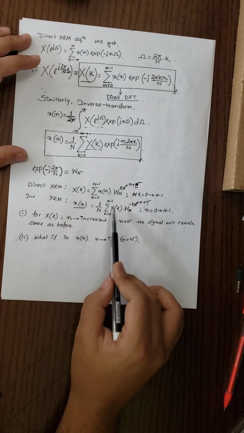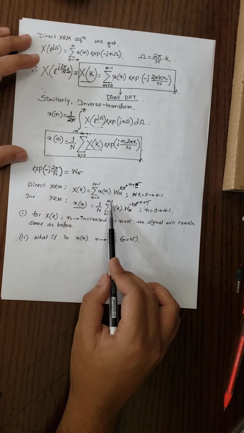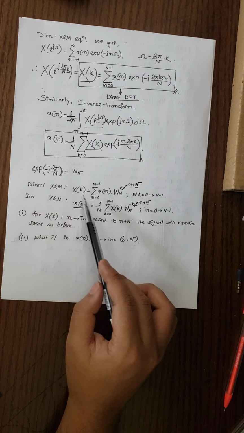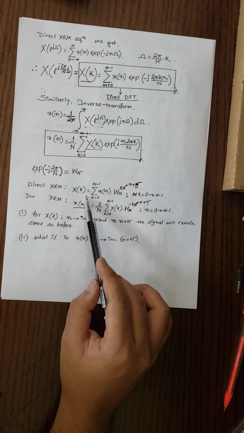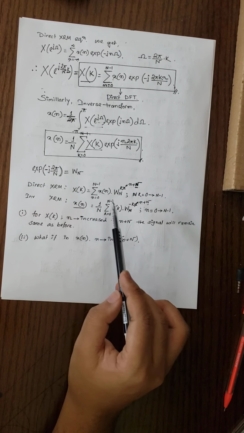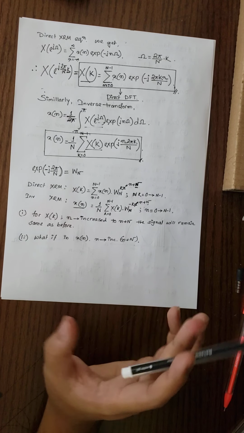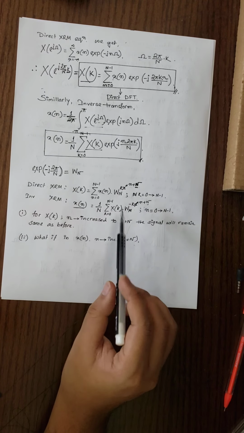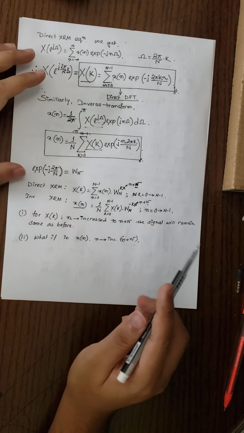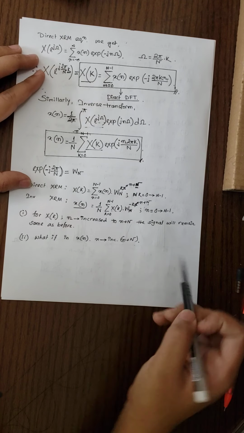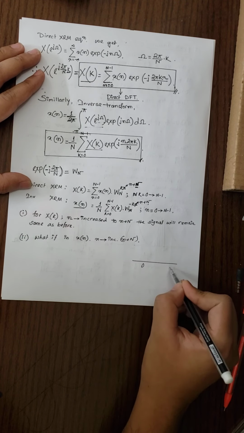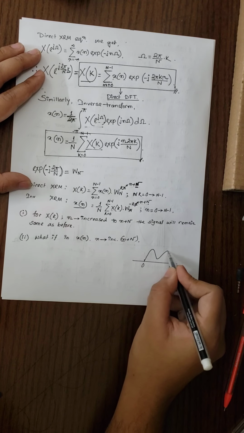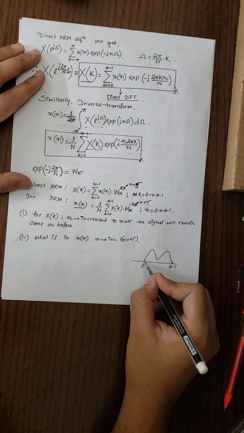So if we go beyond this limit of 0 to N minus 1, there will be the discrete Fourier transform x of k. But what we need to do is limit our range of vision to 0 to N minus 1. Because if we limit our vision to 0 to N minus 1, the signal here will become aperiodic.